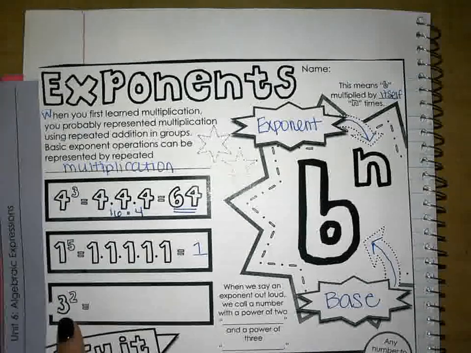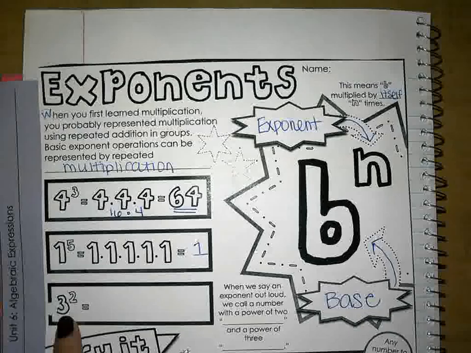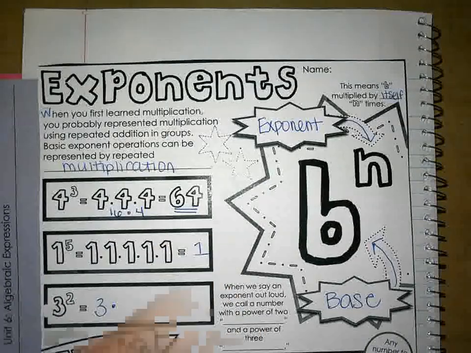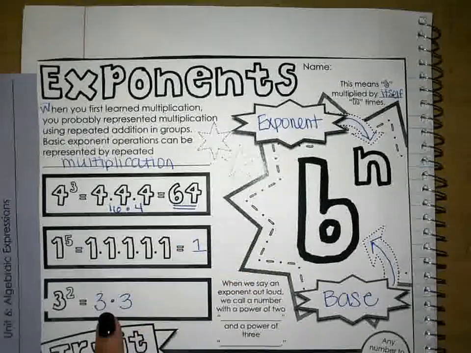Okay, so let's do this one now. It says 3 to the second. What does 3 to the second mean? 3 times 2. 3 times 3.